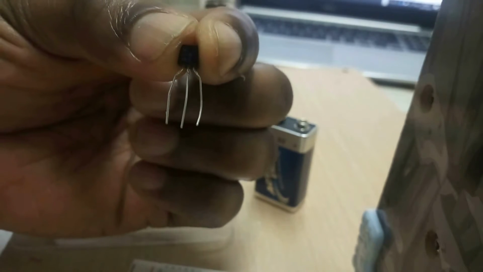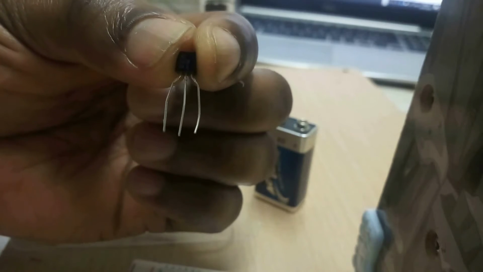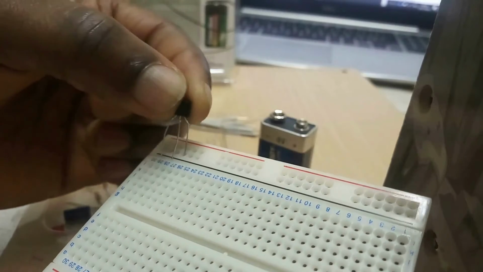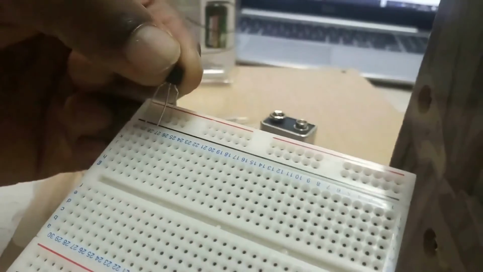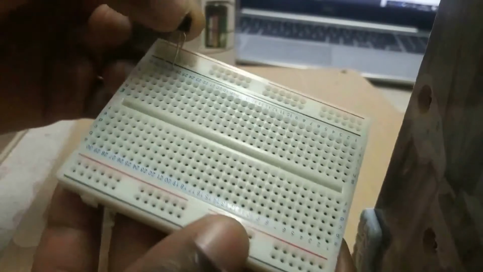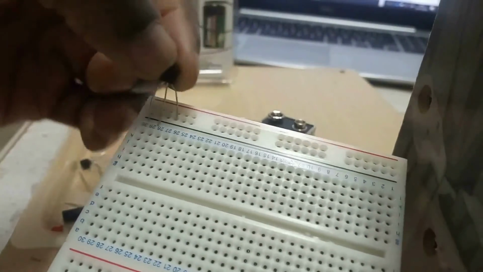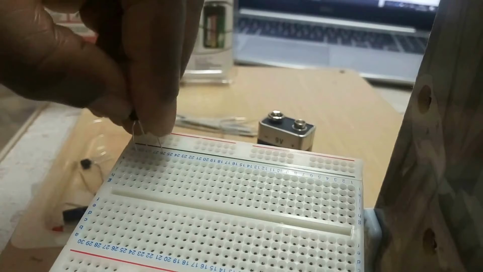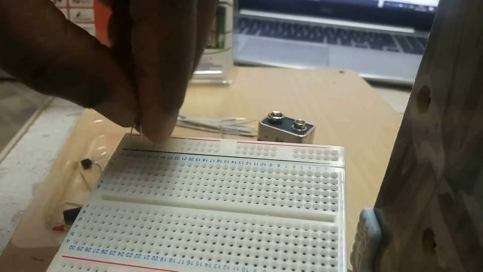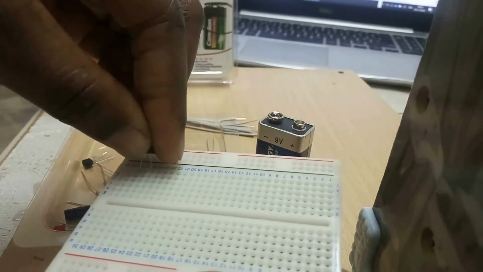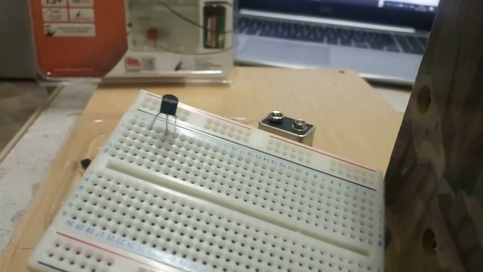So you can see the emitter is connected to ground. I want to connect one to ground, so the emitter is connected to ground. That's what I'm trying to achieve. So I can now put the other two legs in any other two places. Okay, see what I've done.